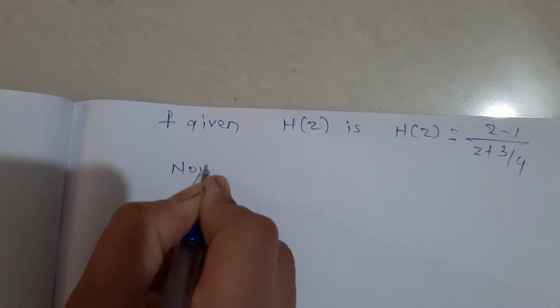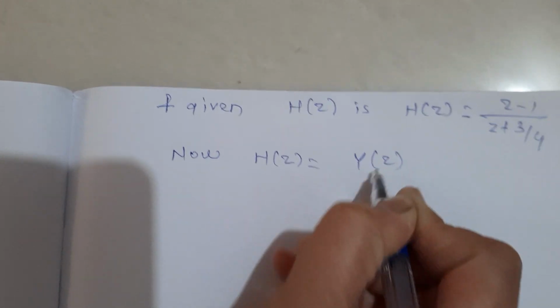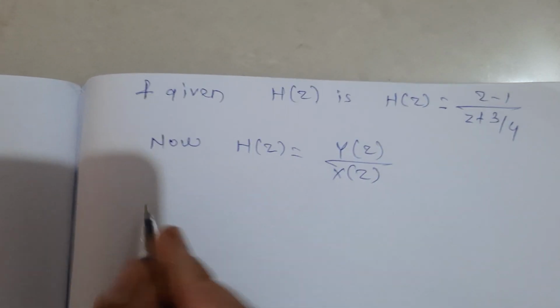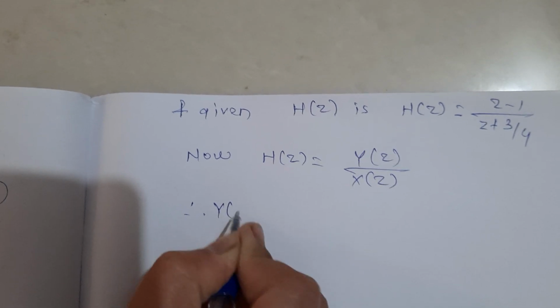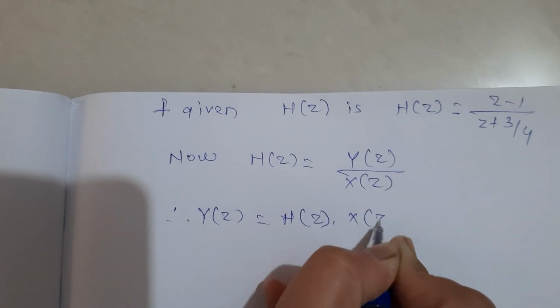Now H(z) is equal to Y(z)/X(z). So we can write this equation as Y(z) is equal to H(z) into X(z).